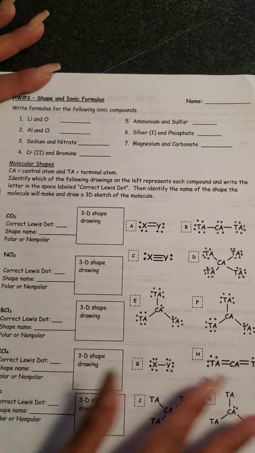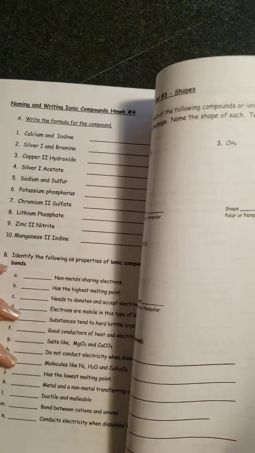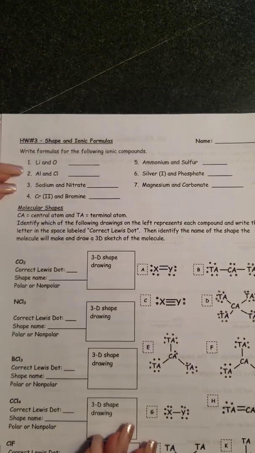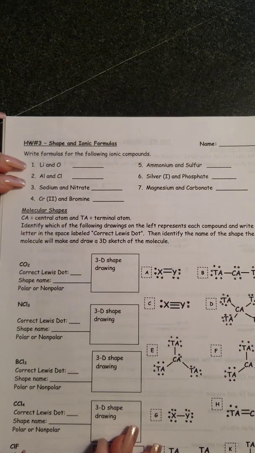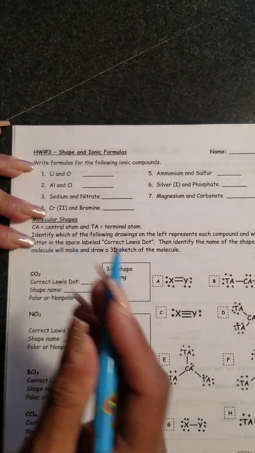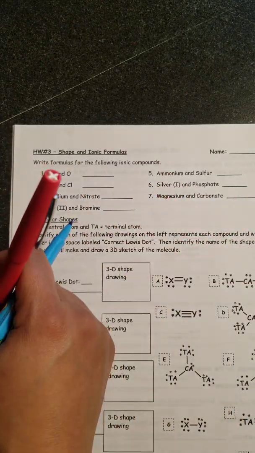Okay, so let's go ahead and video homework number 3. Homework number 3 has a front and back side. First thing is they would like you to write the formulas for the ionic compounds here. When we do that, we need to first know the oxidation number so we can crisscross them.